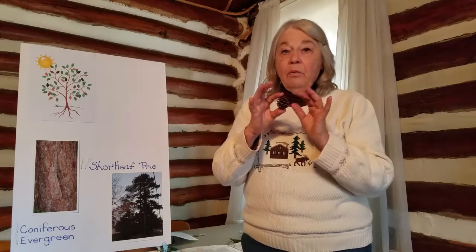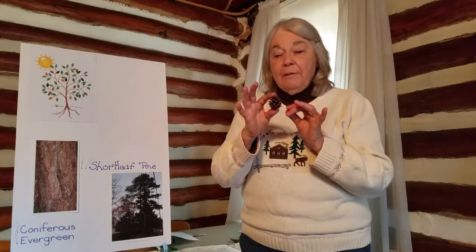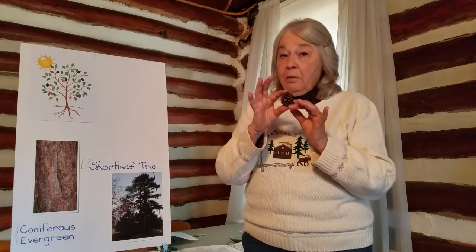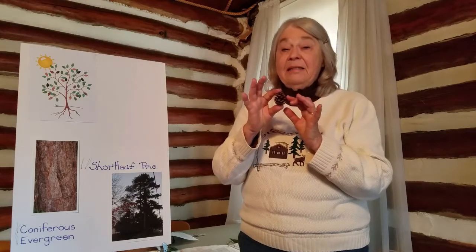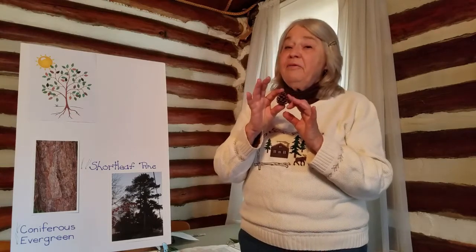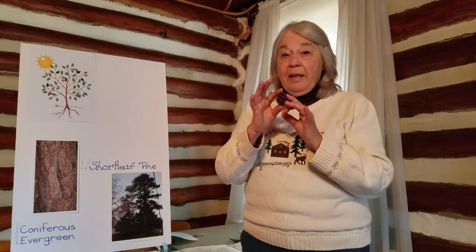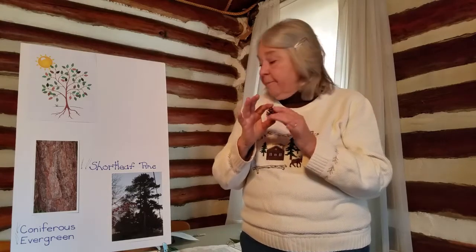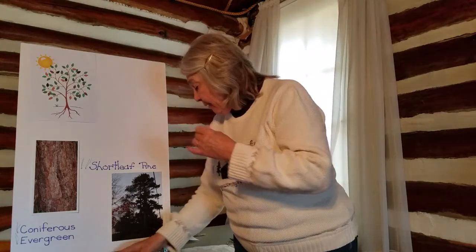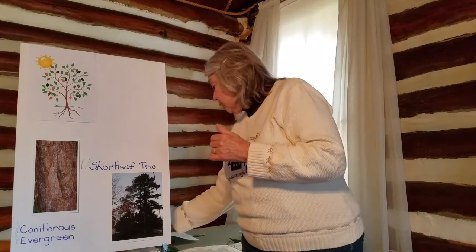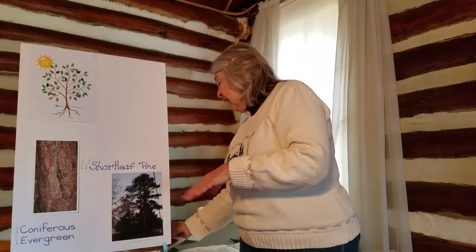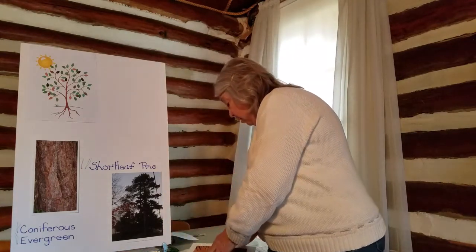Okay, so it rained yesterday. How would this cone, or any cone, protect that seed? Because these seeds have to stay dry and they have to stay warm. Otherwise, when they land on the ground, they won't work. Here's how that happens. I took some pictures. You can do this experiment at home. It's not hard. It doesn't take long.